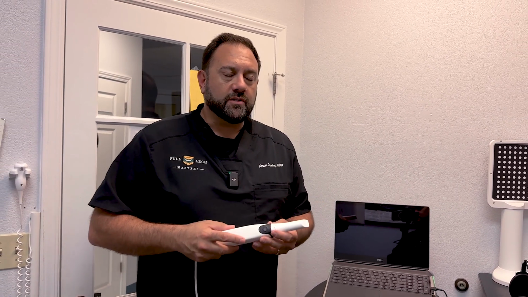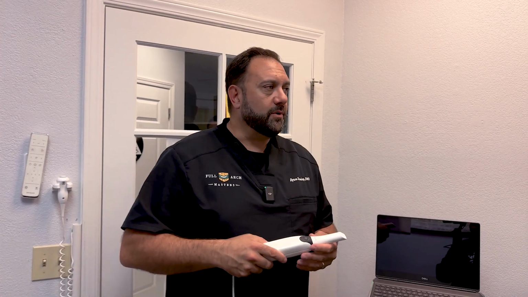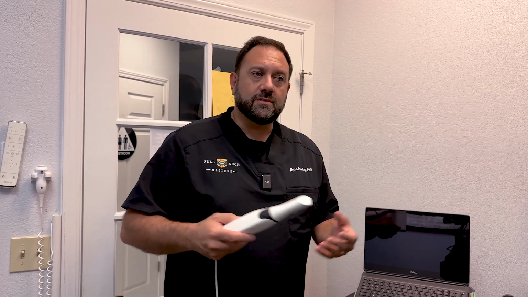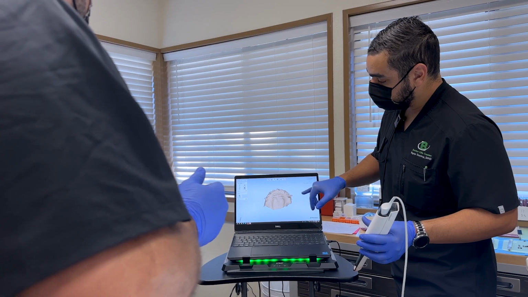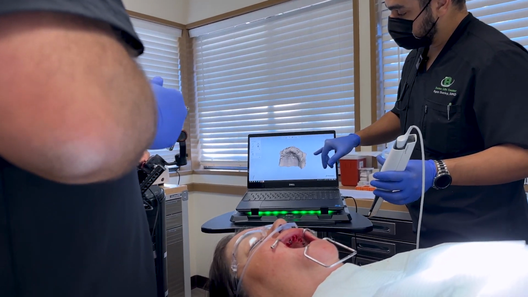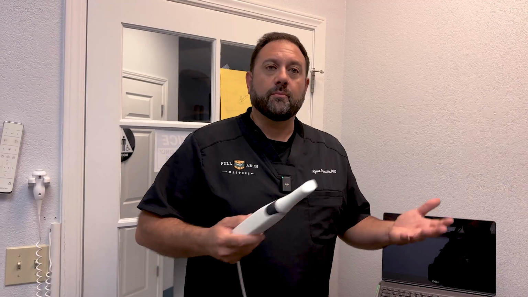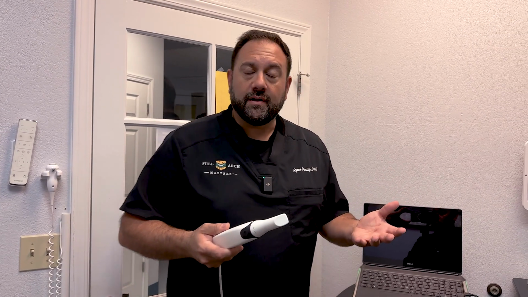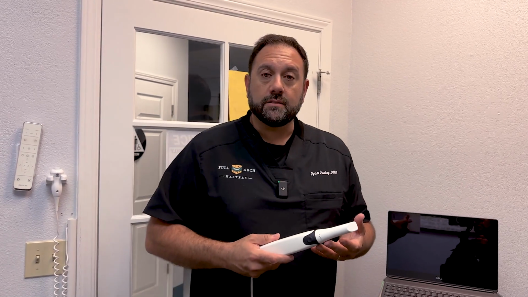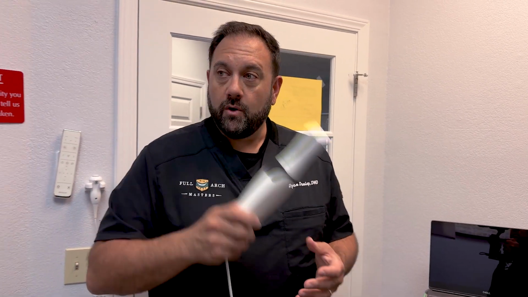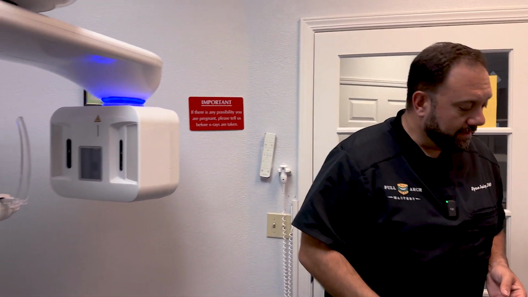When you're here at Full Arch Masters, you're going to get exposed to Trios. We have Medit. We have a few other options. The Trios has always been my first choice for full arch scanning. It tends to scan very well in surgical environments and in compromised edentulous environments. The color rendering is excellent. The accuracy is excellent. And my technicians who work in the lab prefer scans that come from Trios. So CBCT and intraoral scanners are two incredibly important aspects of what you're going to see at Full Arch Masters.